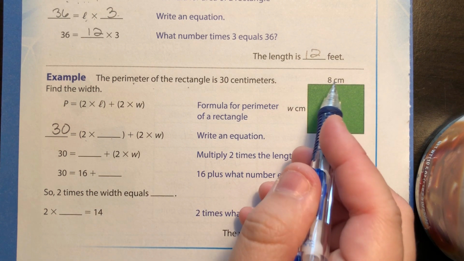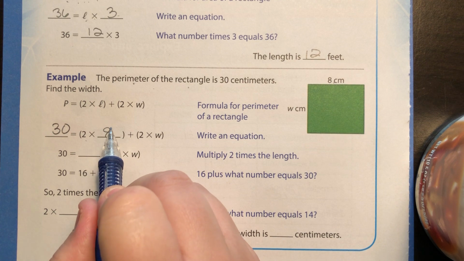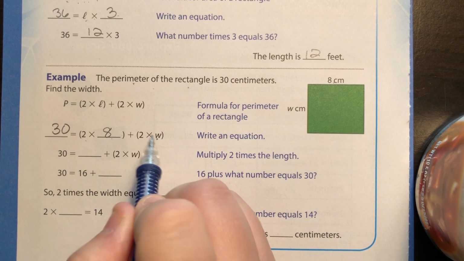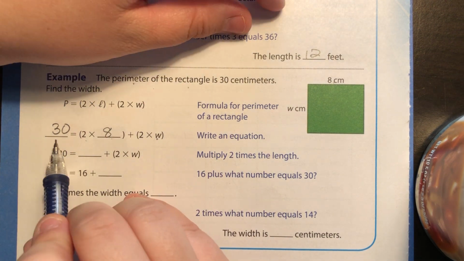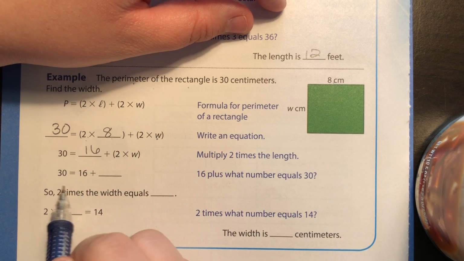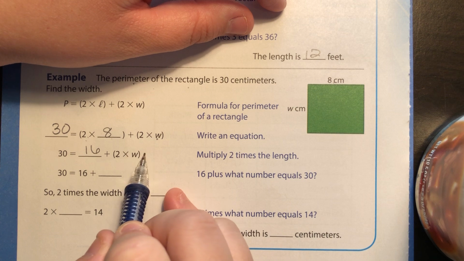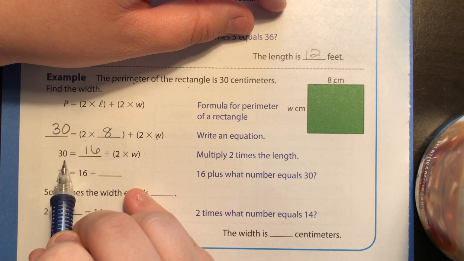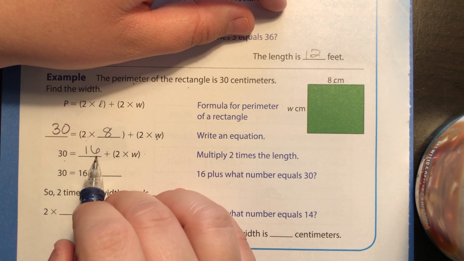Well, they gave me the length is 8. I'm going to put that right here. What I don't have is the width. So I know that 2 times 8 is 16, okay? And I know that 2 times something, when you add it to 16, is 30. So what do you have to add to 16 to get to 30?